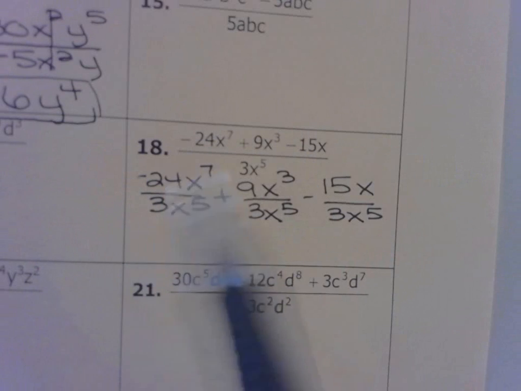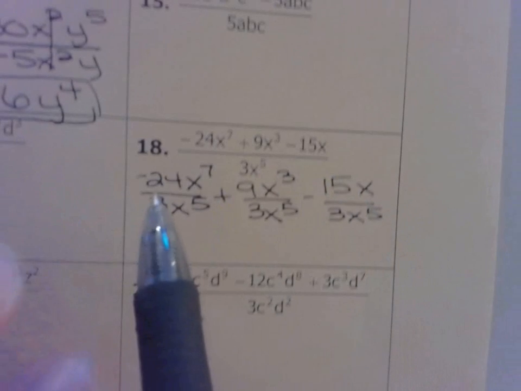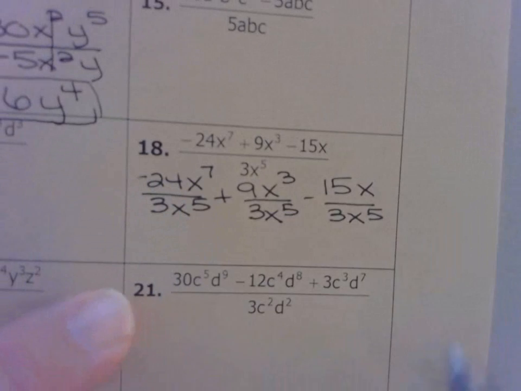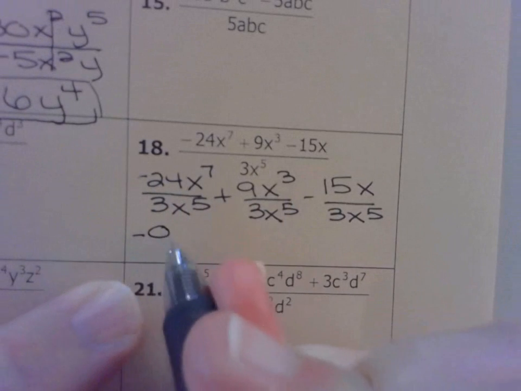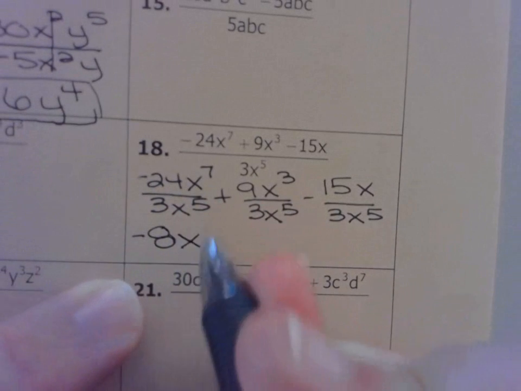Now, let's take each of these and do them separately. Negative 24 divided by 3 is negative 8. 7 minus 5, x to the second.